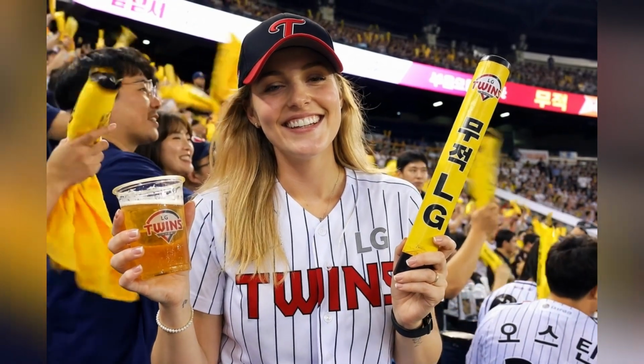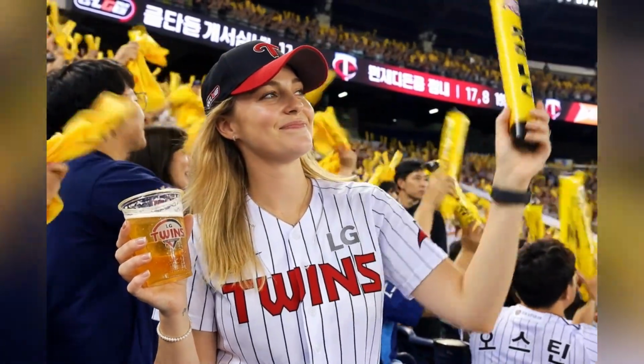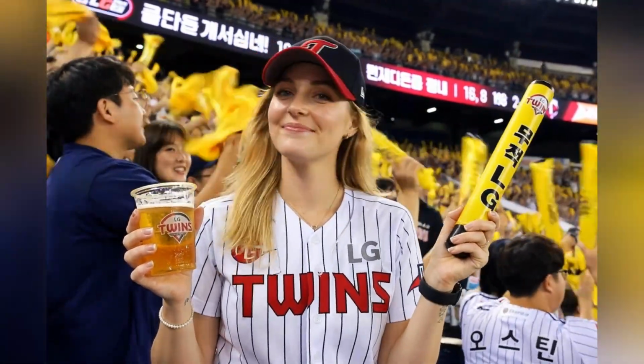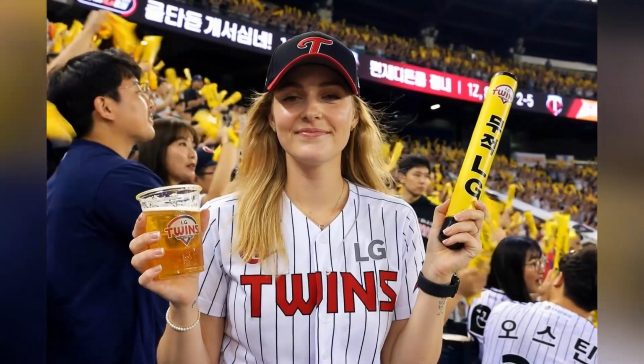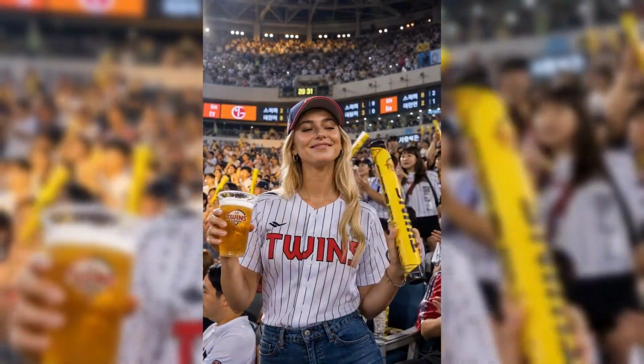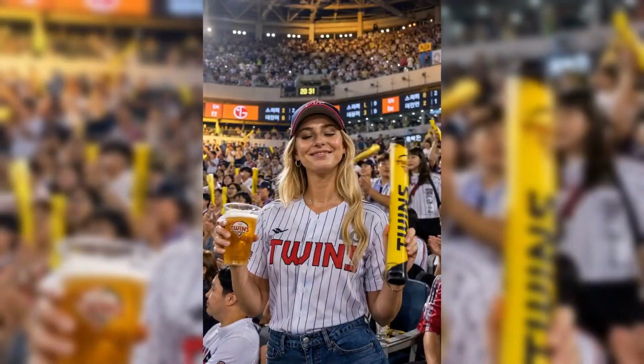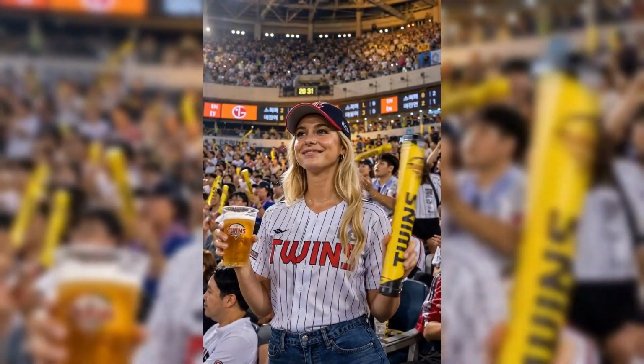Have you noticed those viral Korean baseball fan cam videos all over TikTok, YouTube Shorts and Instagram Reels? KBO stadium fan cams have become a huge trend because they capture authentic crowd reactions, energetic cheering, and cinematic broadcast-style moments that feel like they were taken straight from live TV.